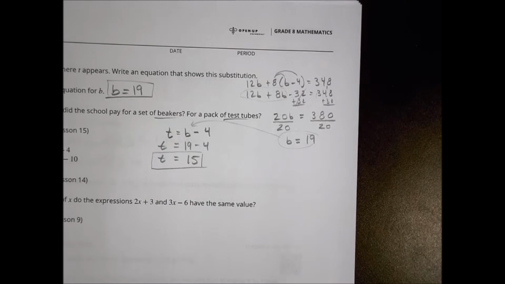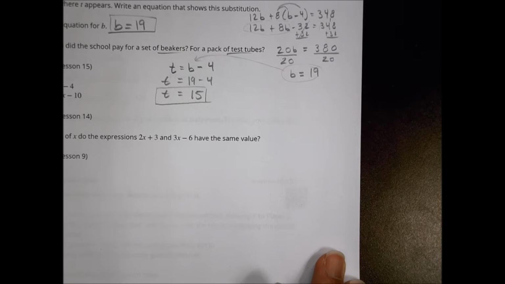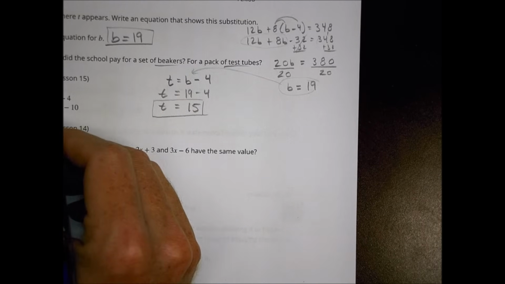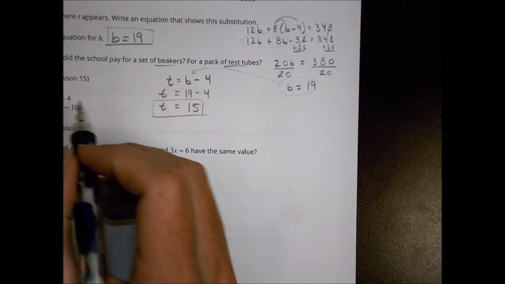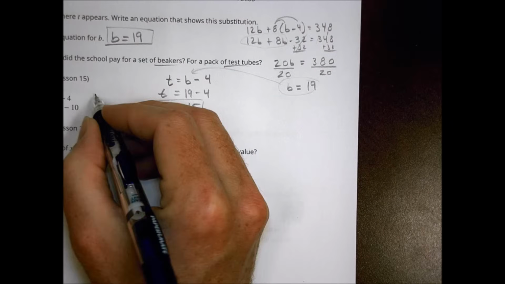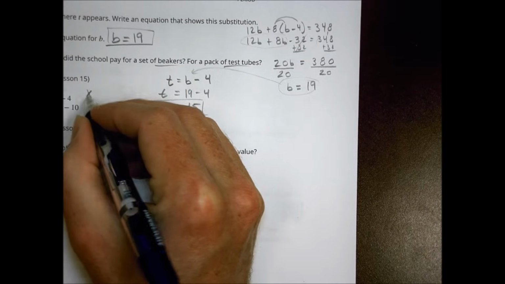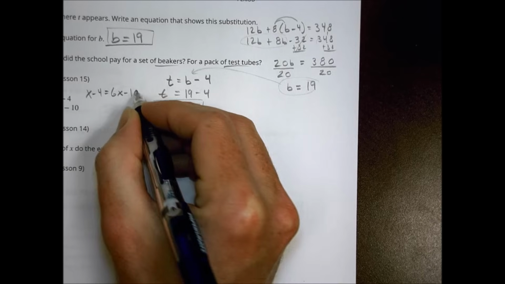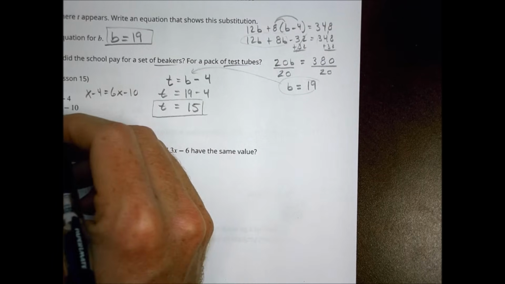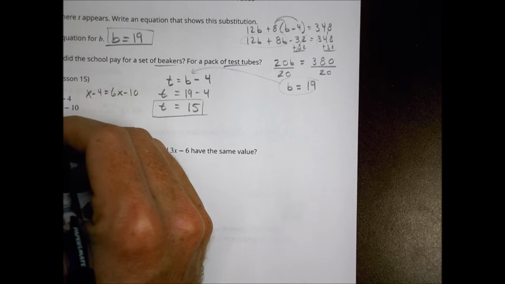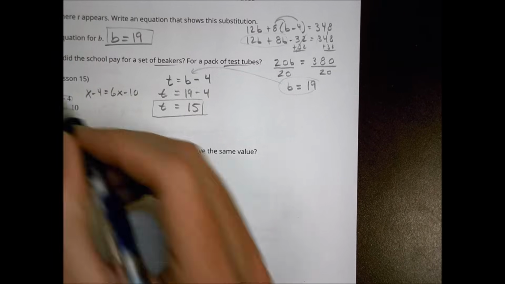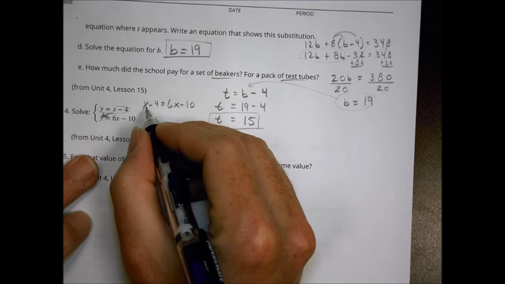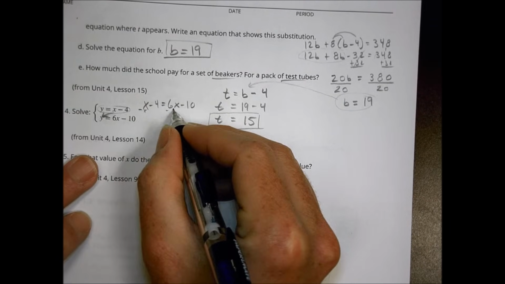All right. Looking at number 4, it says solve. We have y equals x minus 4 and y equals 6x minus 10. To solve this, I set them equal to each other: x minus 4 equals 6x minus 10. Why? Because I'm substituting this value of y into that space right there. So I'm going to subtract x from both sides.